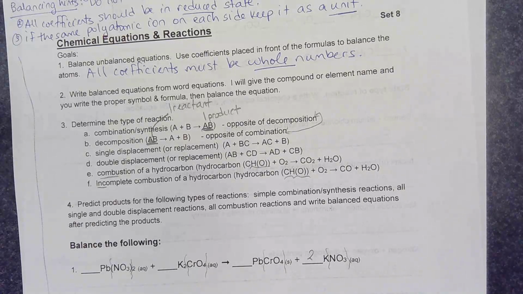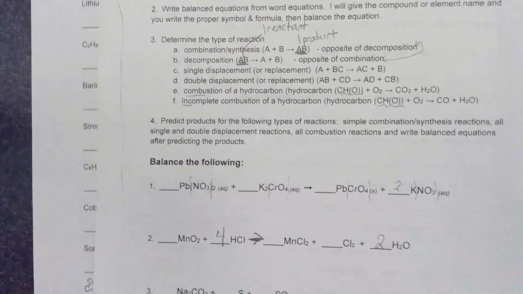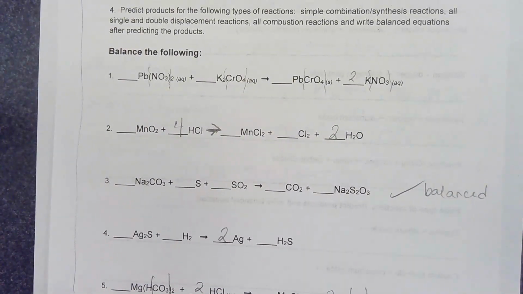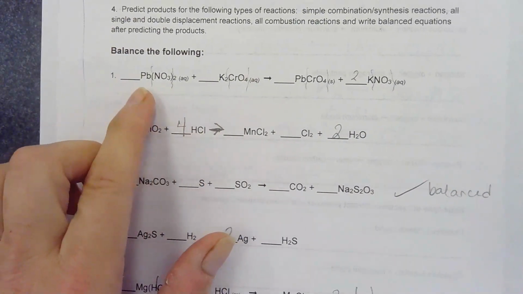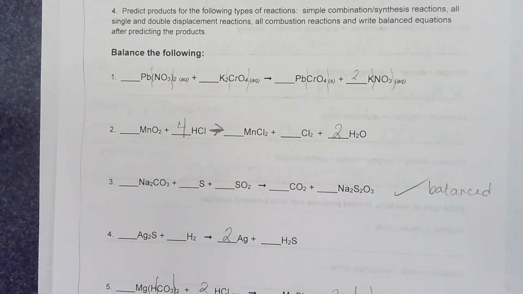Okay. All right, so now then, let's look at these on this first page. Can you tell me, number one, what type is this? It's double displacement.